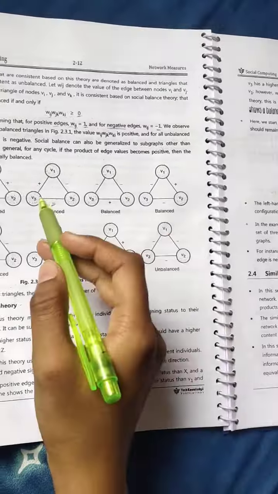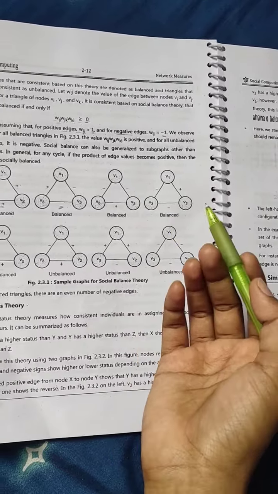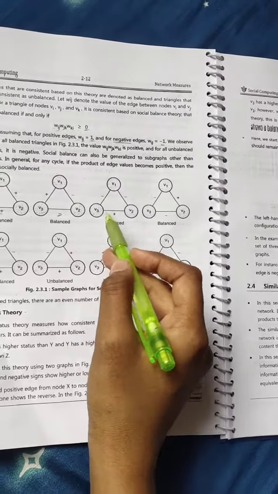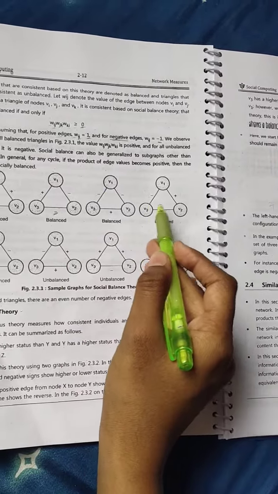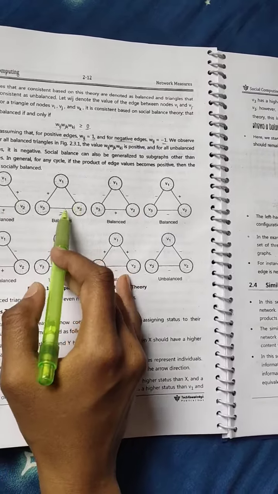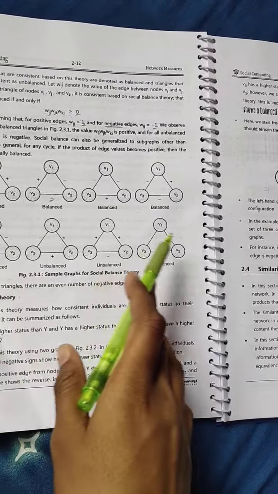A simple trick to understand balanced and unbalanced: an even number of negatives, or no negative, means it is balanced. Here are two negatives, here are two. An odd number of negatives means it is unbalanced.